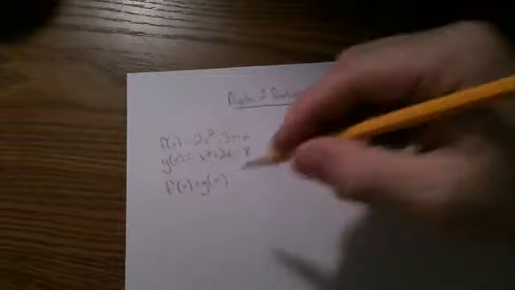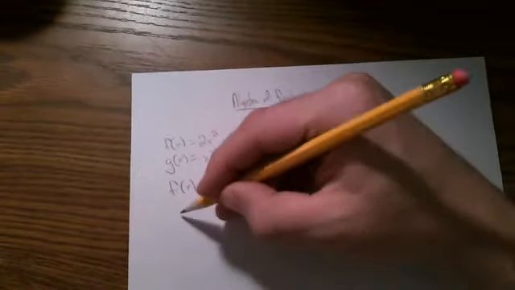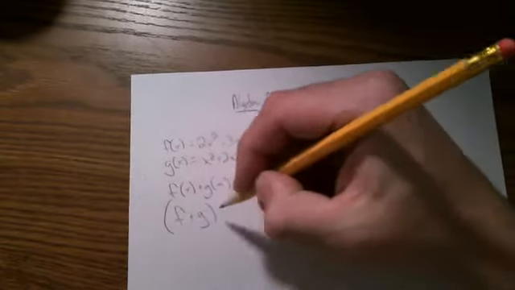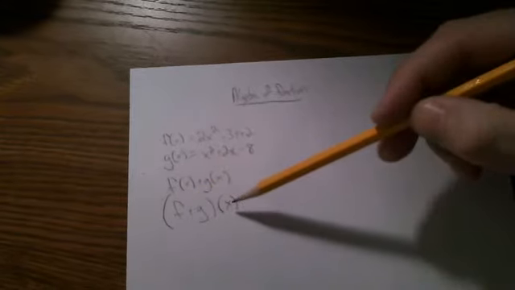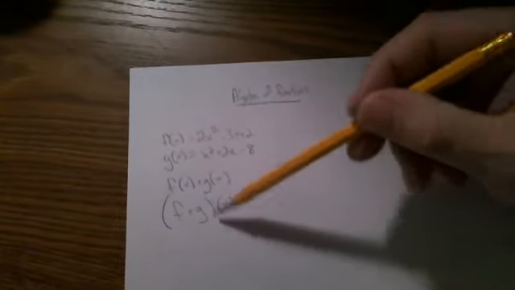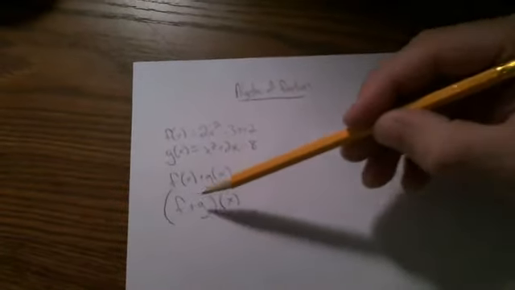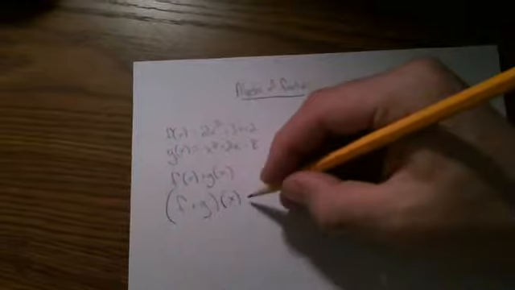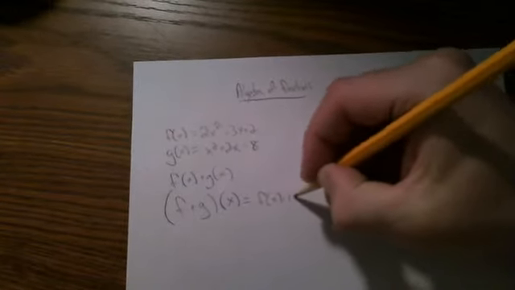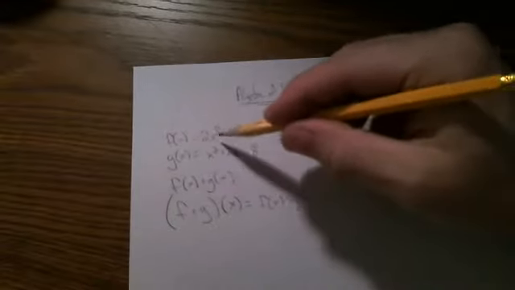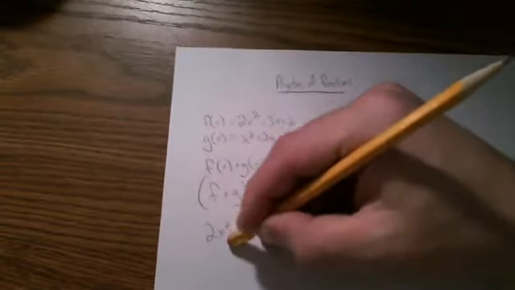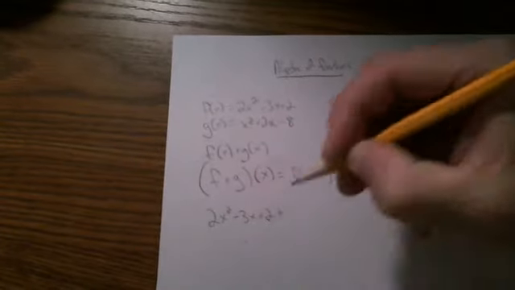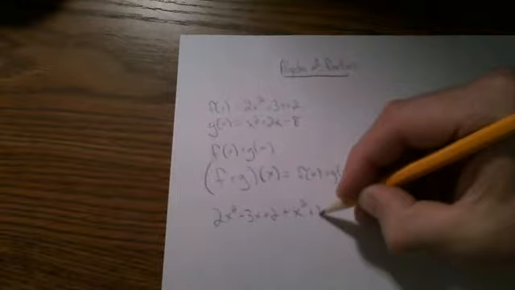But function notation allows you to say maybe not f of x plus g of x, but f plus g of x. So all this is saying is add the function f and g together, and your functions are with respect to x. So x is my input value, and I'm adding f of x and g of x. So this is the same as f of x plus g of x. So it's exactly what I'm going to do. I'm just going to add these things together. 2x squared minus 3x plus 2 plus g of x, x squared plus 2x minus 8.